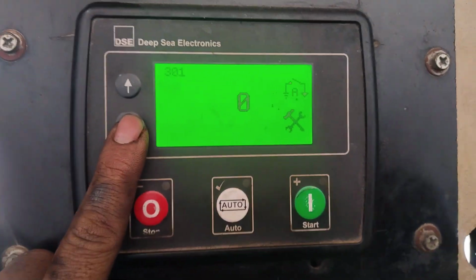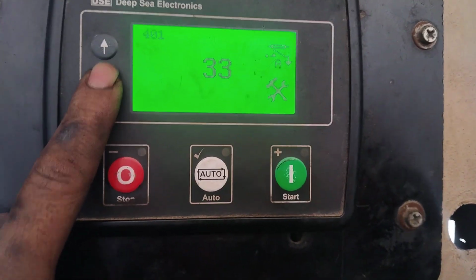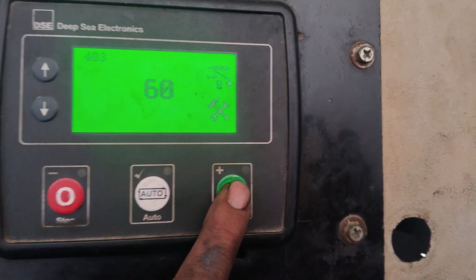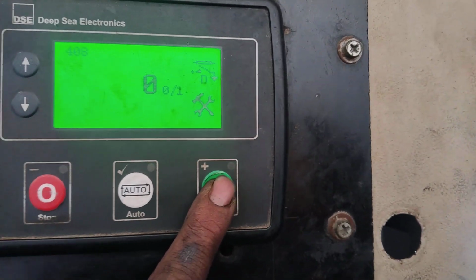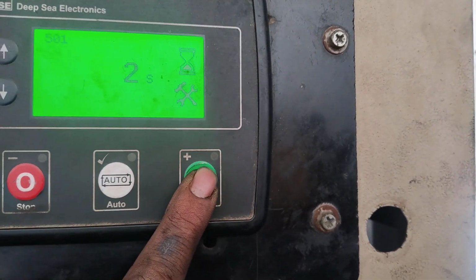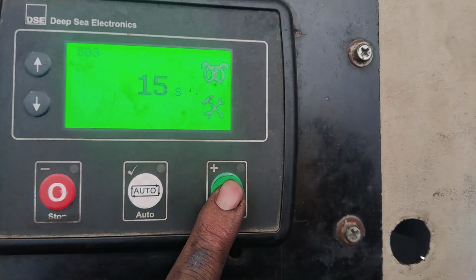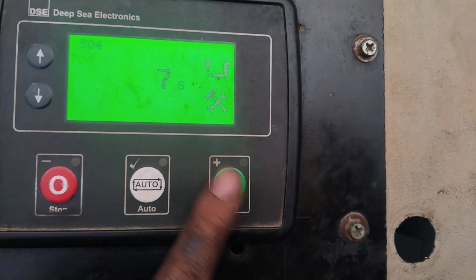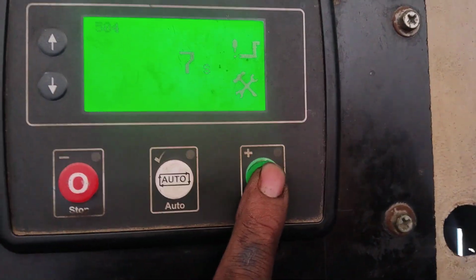After that I want to go to the 401 menu and check. As you can see here, digital input, 60 cycle frequency, and here we have some settings: over frequency, under frequency, transit delay, timing, glow plug timing, and as you can see, this is the fail to start.